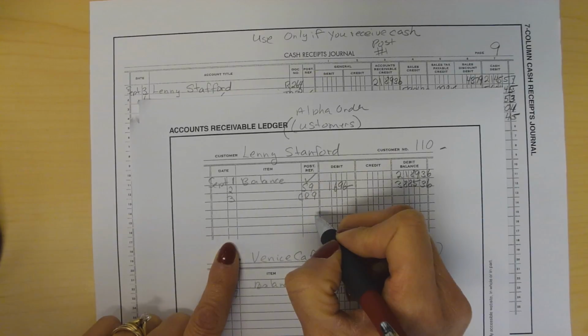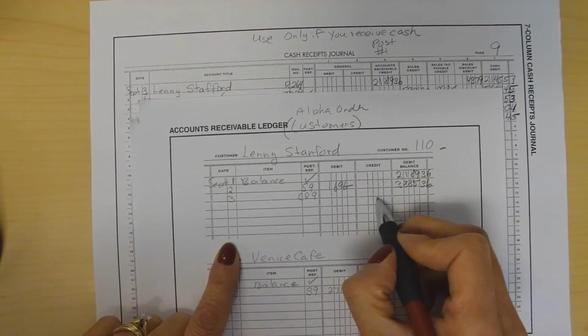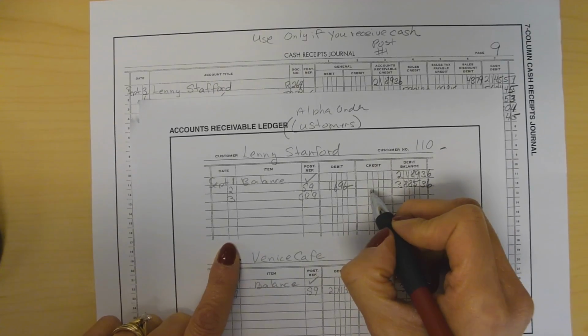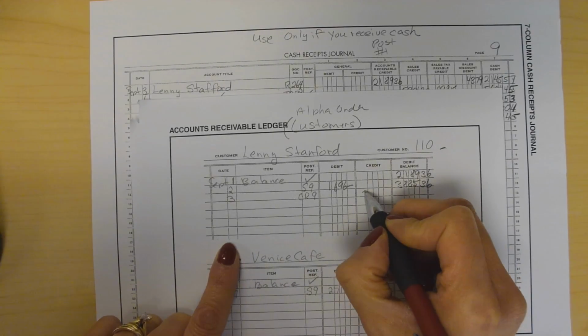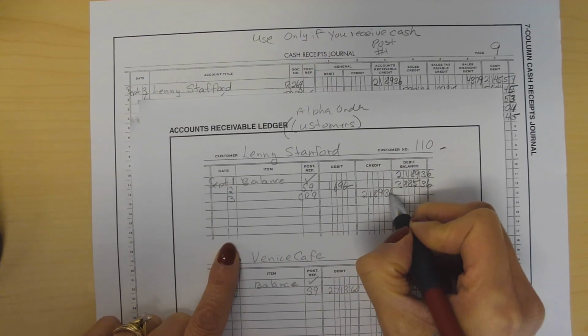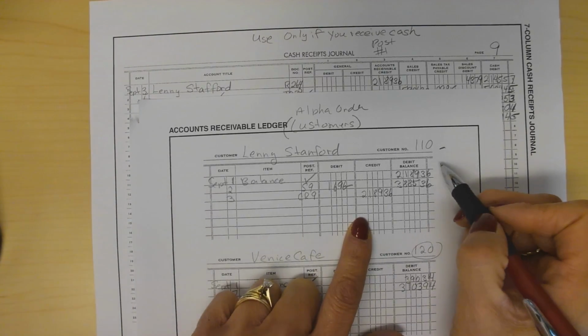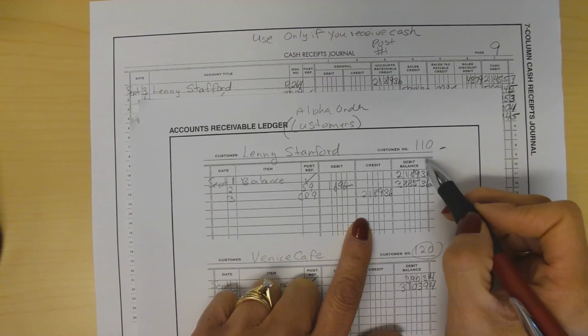So CR9, and the amount, because it says credit, so we're crediting, is $2,189.36.